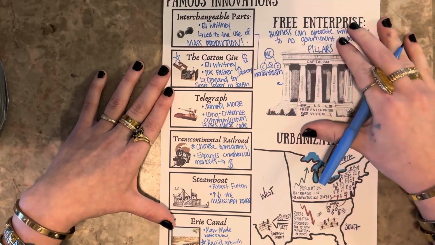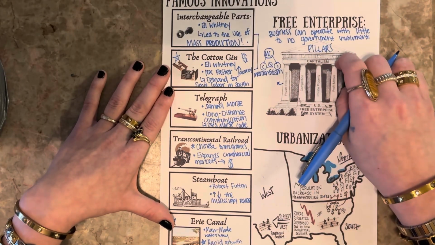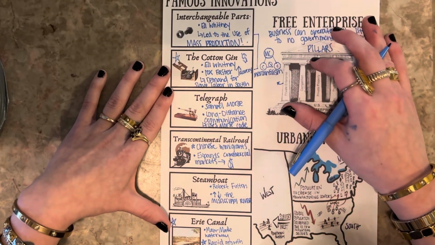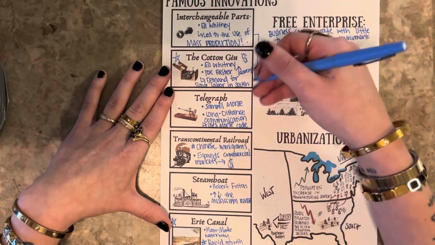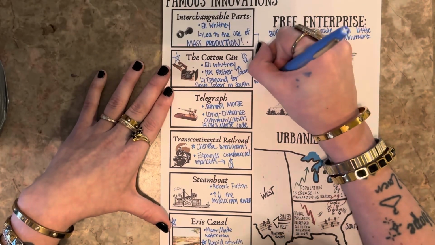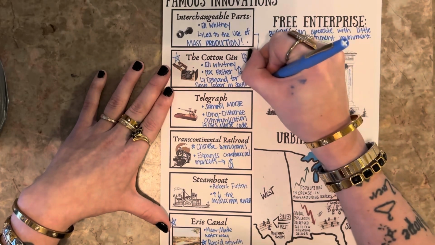Okay, so the free enterprise system will basically be a shift from mercantilism into this area where the government has limited control. So the American people are really going to like this. So I'm going to put: mercantilism was disliked, leading to the free enterprise system.